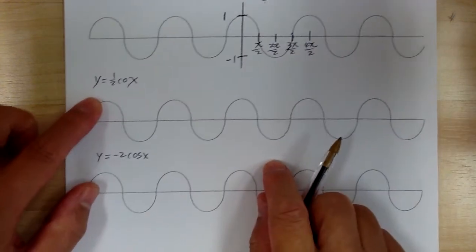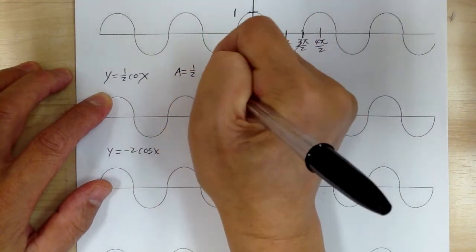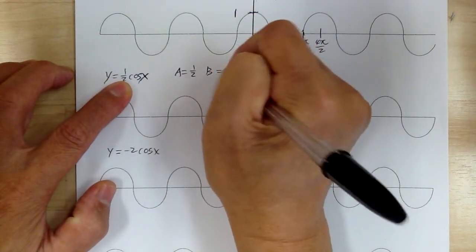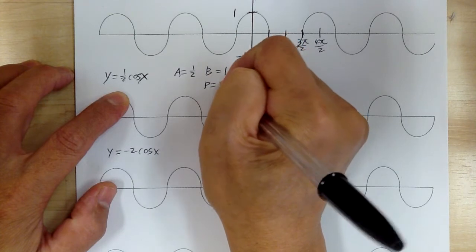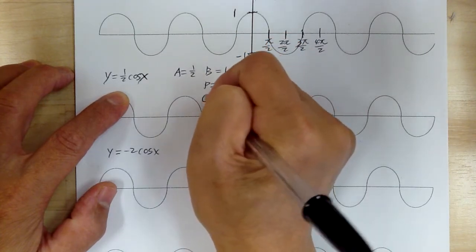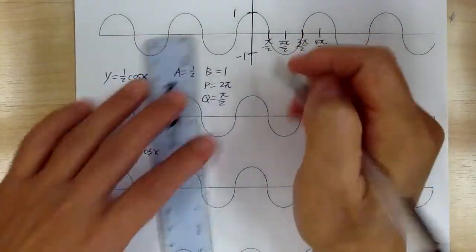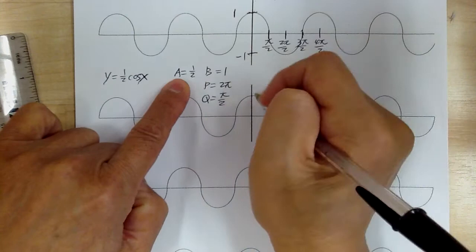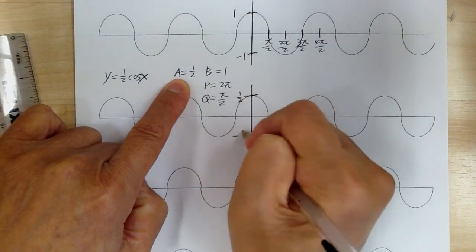Now let's do this one here. In this case, A equal to 1/2, B equal to 1. So period equal to 2 pi over B, so it'd be 2 pi. And quarter wave is 1/4 of that, so it'd be pi over 2. Again, this starts right over here. And the amplitude is 1/2, so it'd be 1/2 right over here, and this would be -1/2.